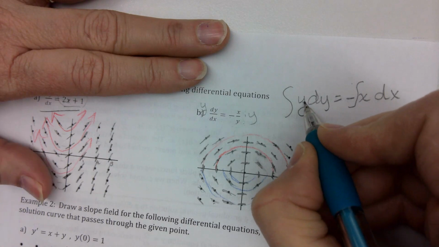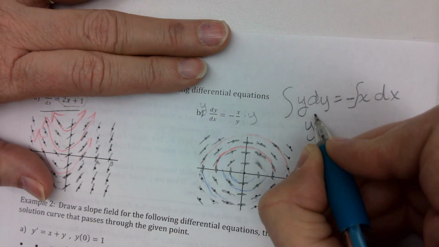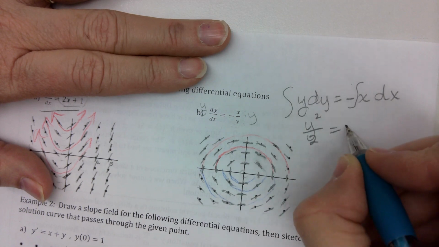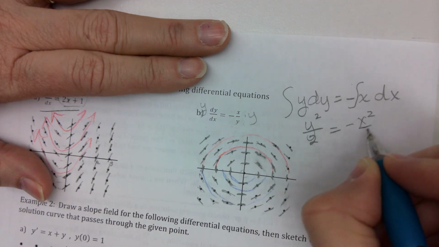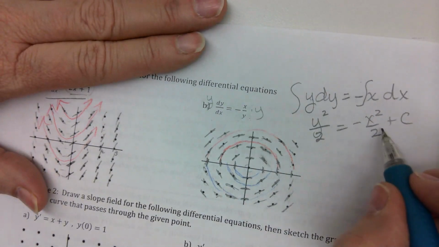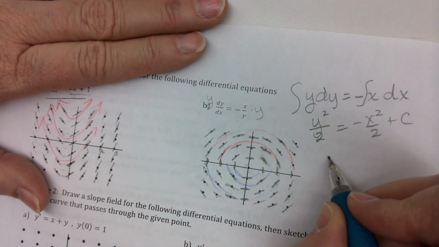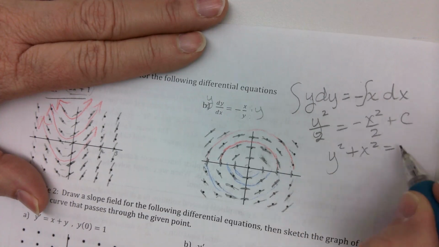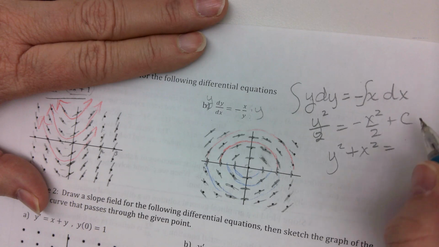Somebody give me that antiderivative. y squared over 2 equals negative x squared over 2 plus a c, right? Multiply by 2. And so, if we take it over, y squared plus x squared equals 2 times c, which is some other c.